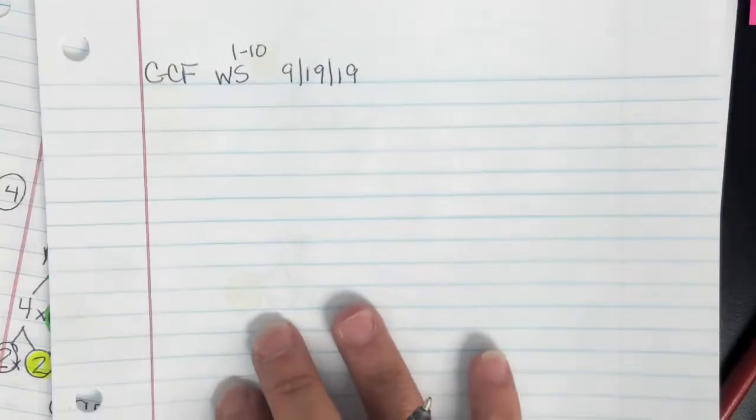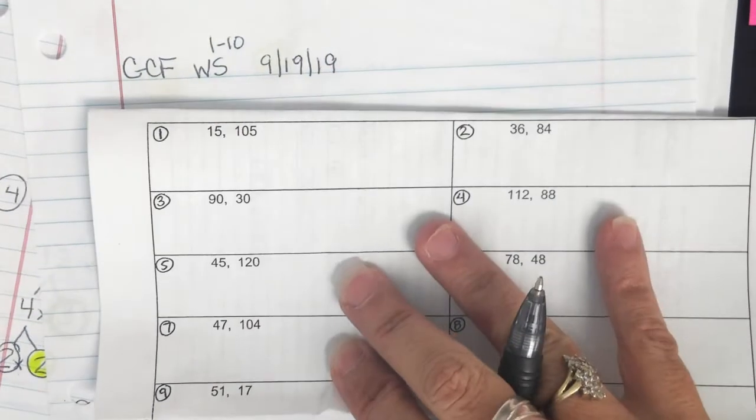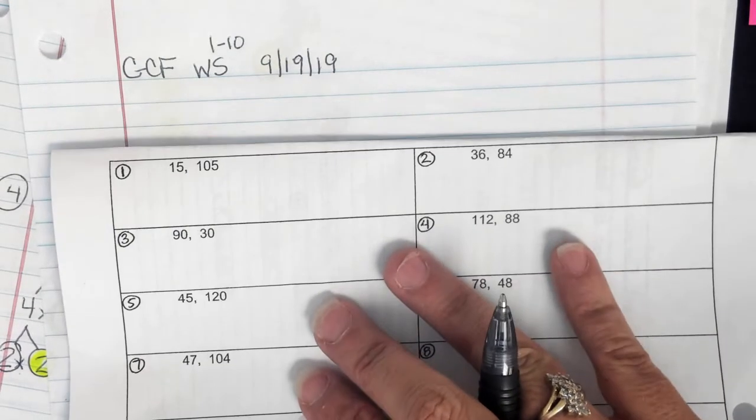No, I'm just doing that for my sake, so if anybody's wondering what we're doing. Okay, so we're going to be doing 1 through 10. And like I said, I just can't fit it on here. If I do these factor trees, maybe if you turned it sideways, but I just can't.